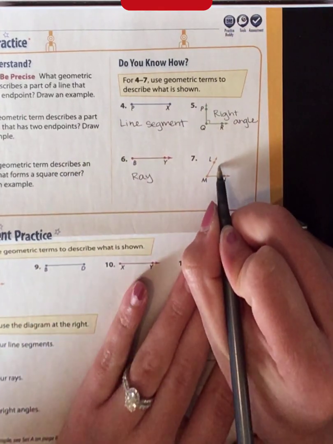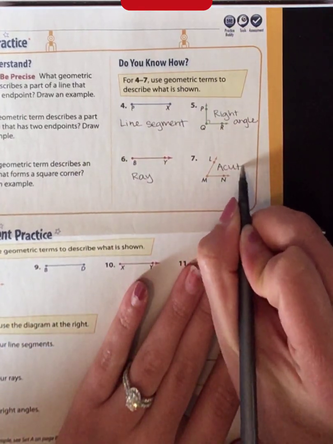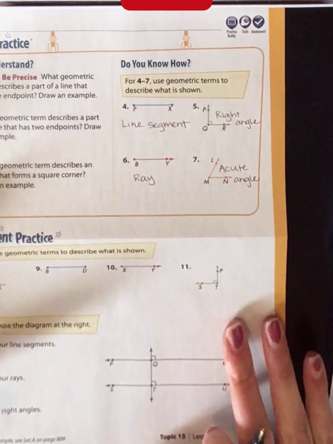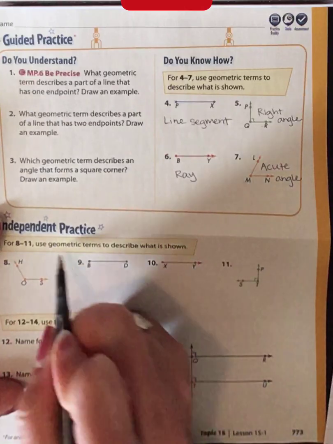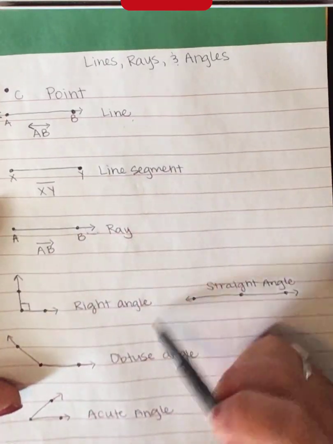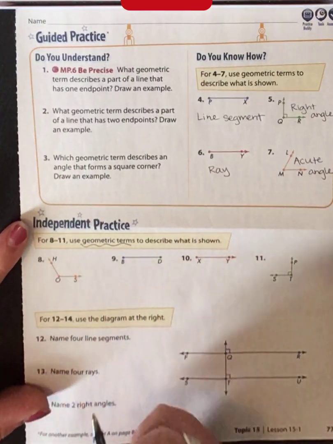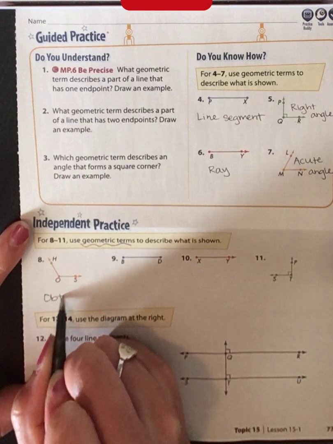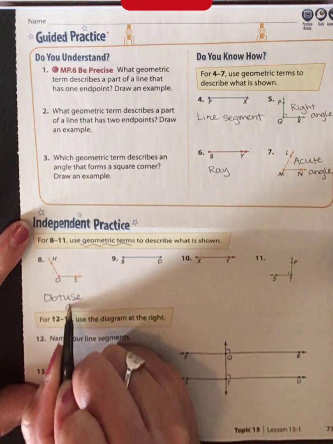We would call this an acute angle. We'll continue. When they talk about your geometric terms, that is what we've taken notes on. All of these are geometric terms. So here we've got the big, big angle, big and wide. We'd call this the obtuse angle.